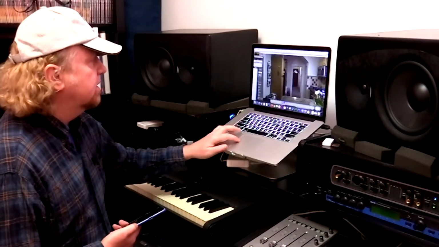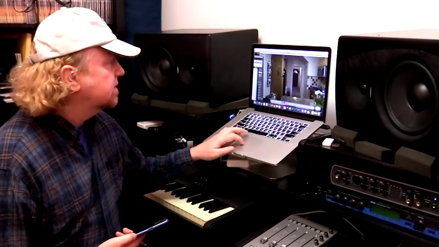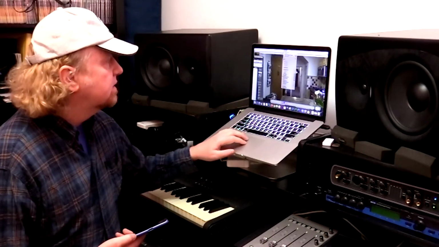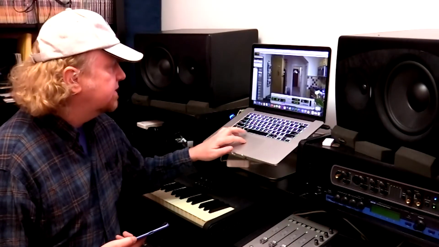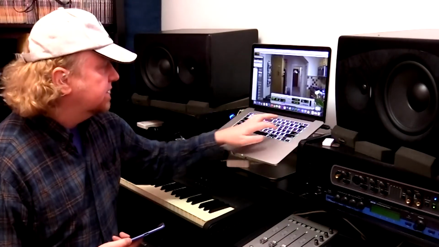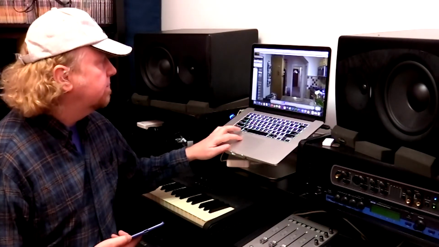Alright, so let's get the video window back up here and click on the memory location that we need. And one other thing is I'm going to give myself a little bit of pre-roll. So I'm going to get the transport window and set that to maybe 3 seconds. Alright.